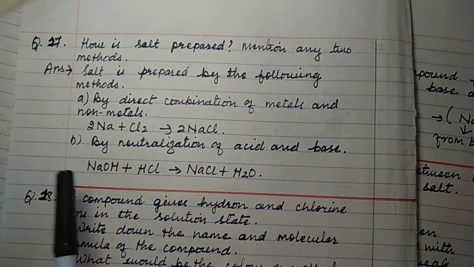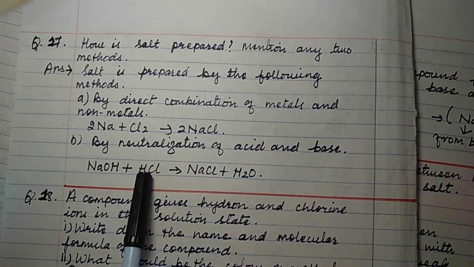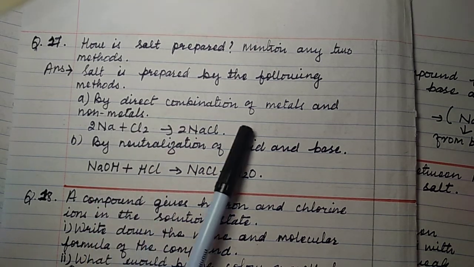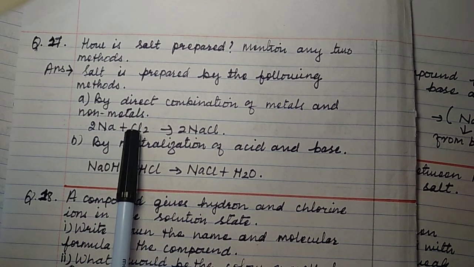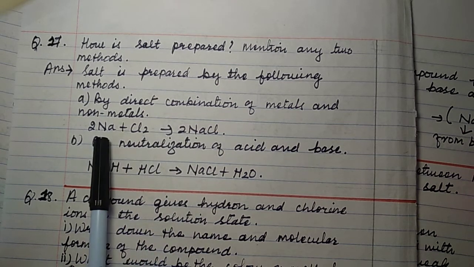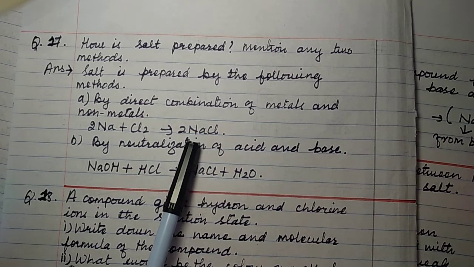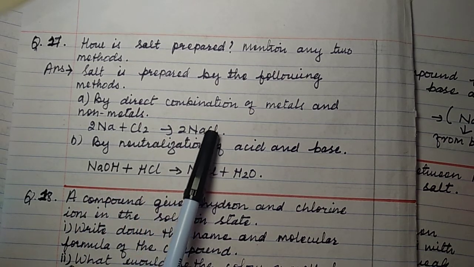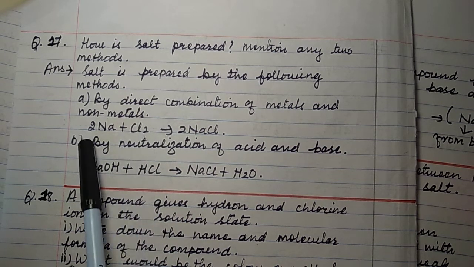Mention any two methods. Two methods are asked for salt preparation. Very easy points are there. By direct combination of metals and non-metals. Sodium plus chlorine, sodium chloride. Look at this equation. It is very easy equation. Sodium 2Na plus Cl2, 2NaCl, by direct combination of metals with non-metals.